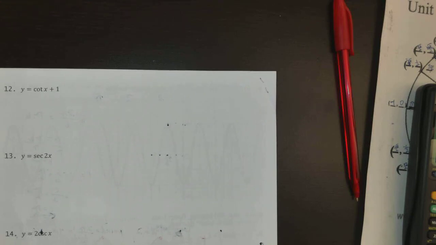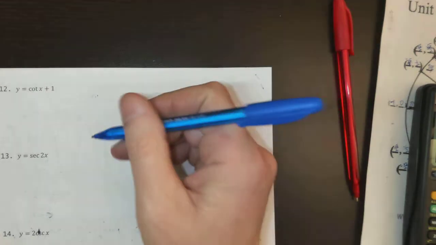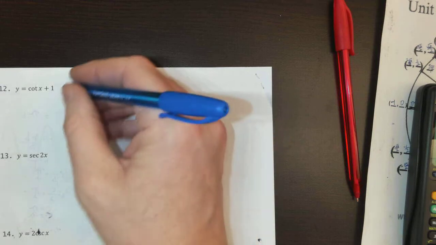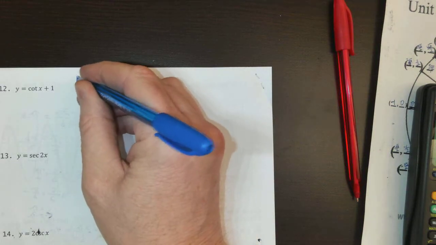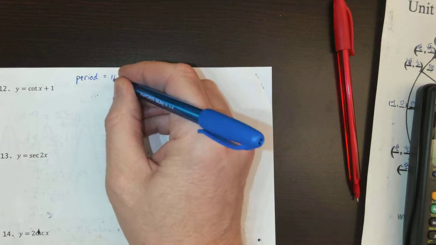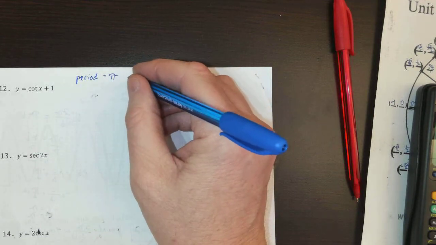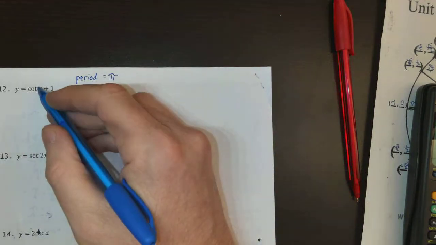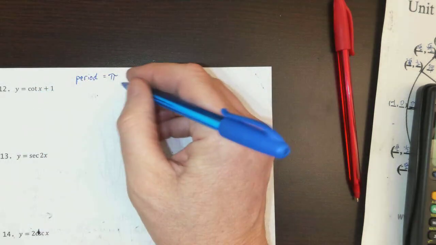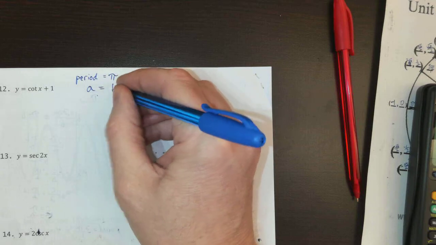Y equals cotangent of x plus 1. So the period is still pi here. The period stays as pi. A is 1.